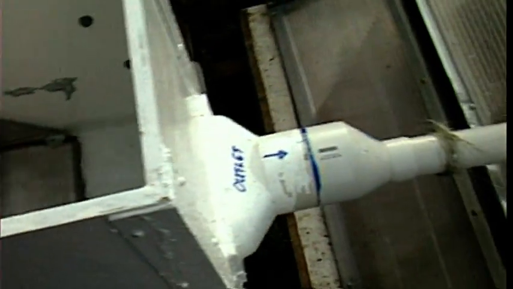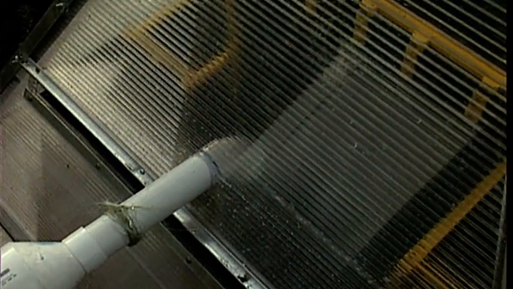Listen for a passive verb here. As that fills up, you can see the cowling material here will come in contact with the effluent.